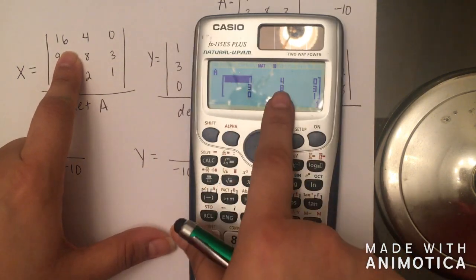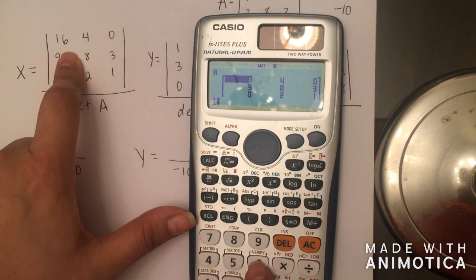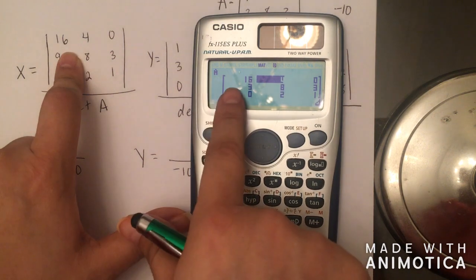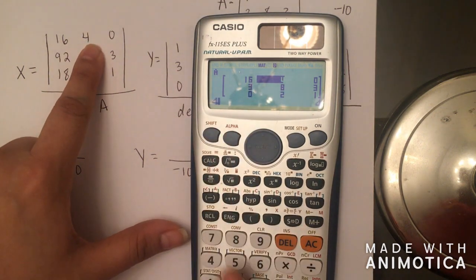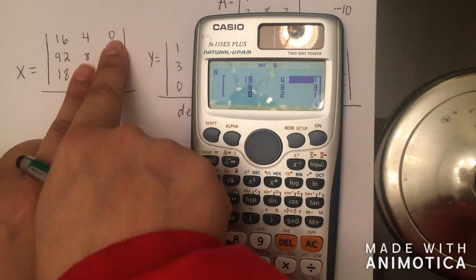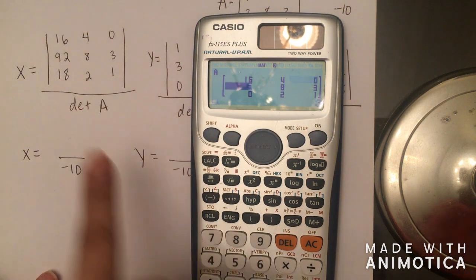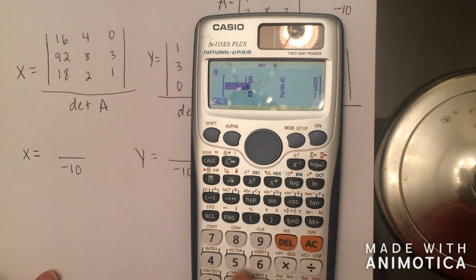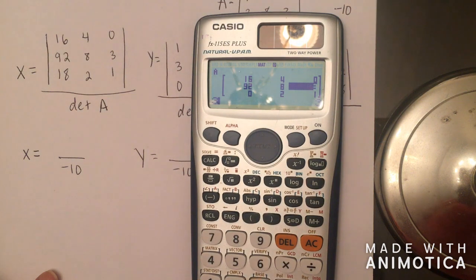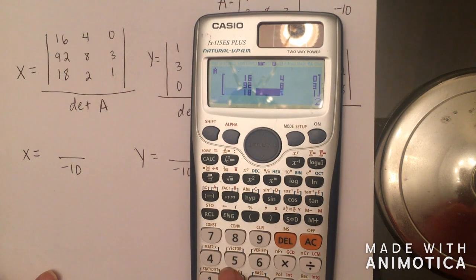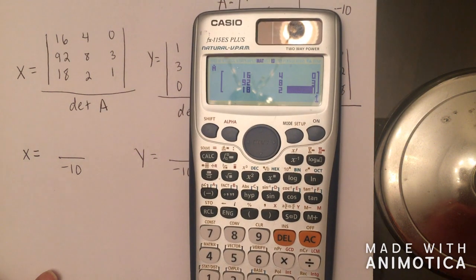All I have to do is replace those numbers by clicking 16 equals, and it replaces it. And then I have 4 equals, 0 equals, 92 equals, 8, 3, 18, 2, and 1 equals.